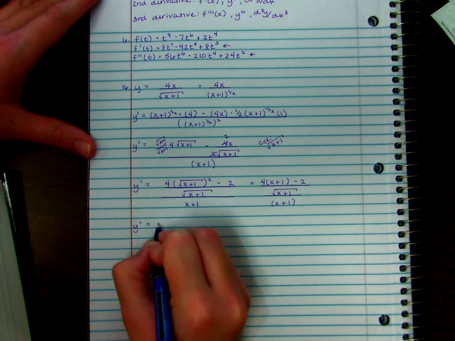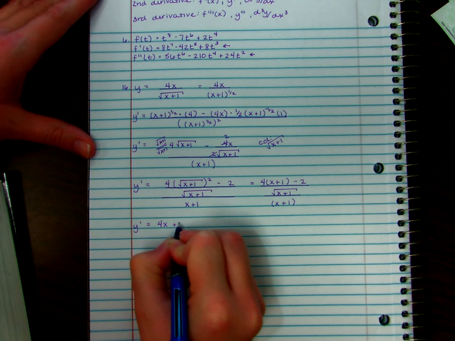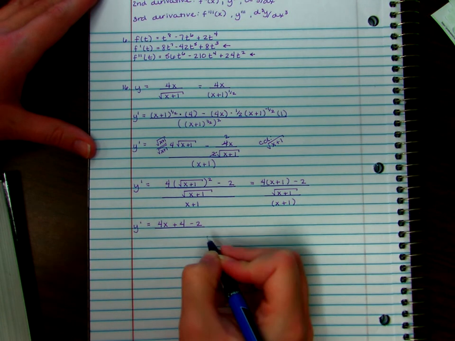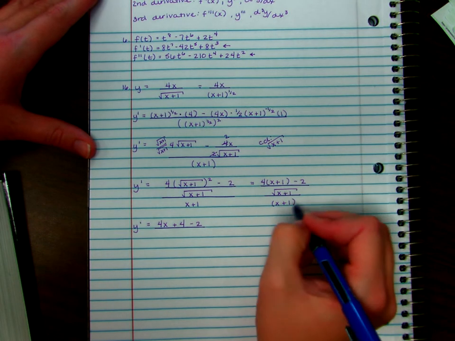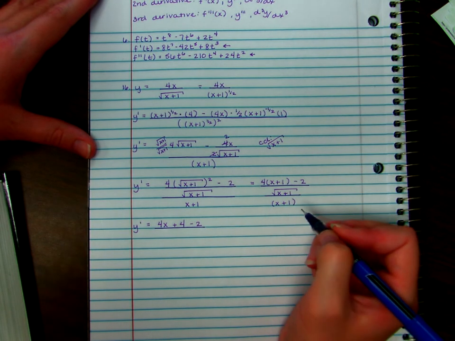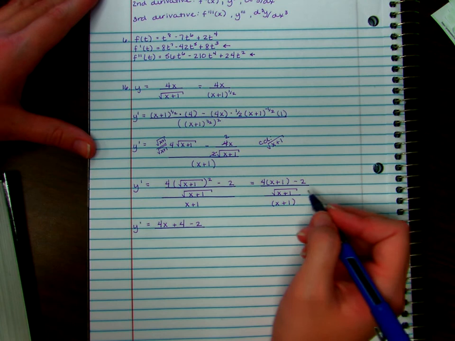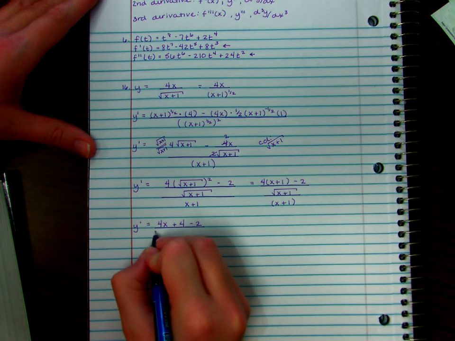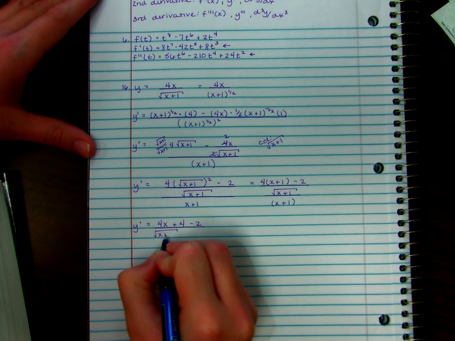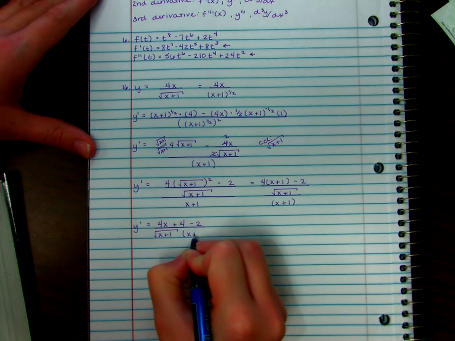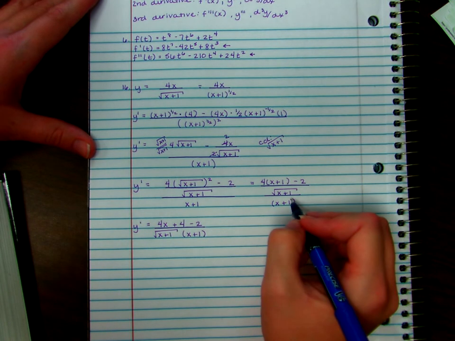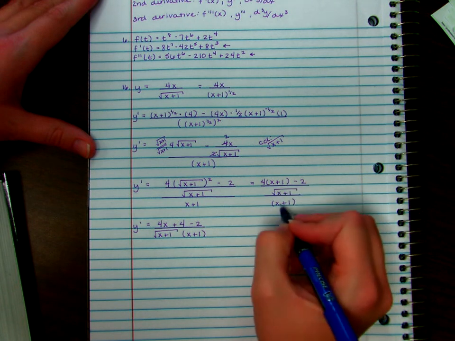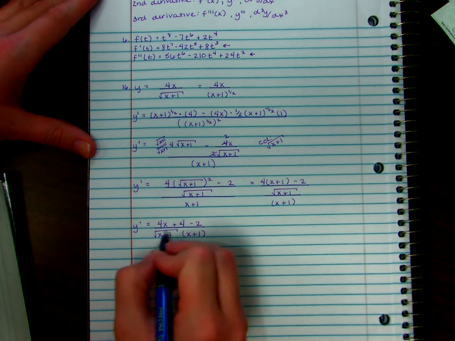Okay, this is 4x plus 4 minus 2 over these two things right here, guys. Remember, dividing by fractions is easy as pie. We flip the bottom and multiply. Okay, this is the square root of x plus 1 times x plus 1. Okay, and what I did is I multiplied this whole thing by 1 over x plus 1. They end up here.